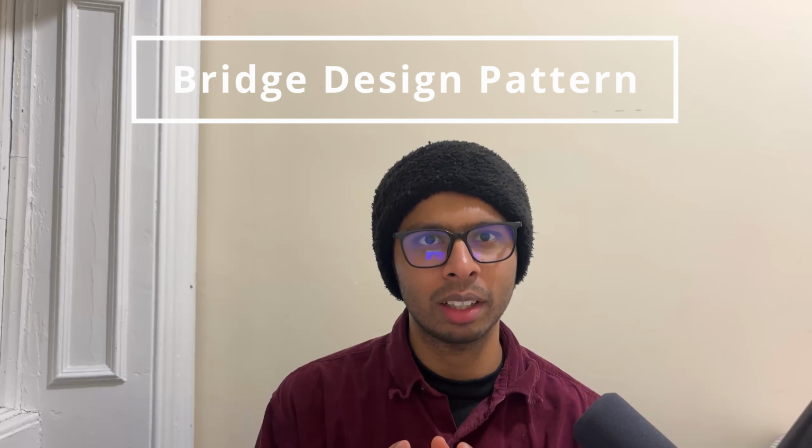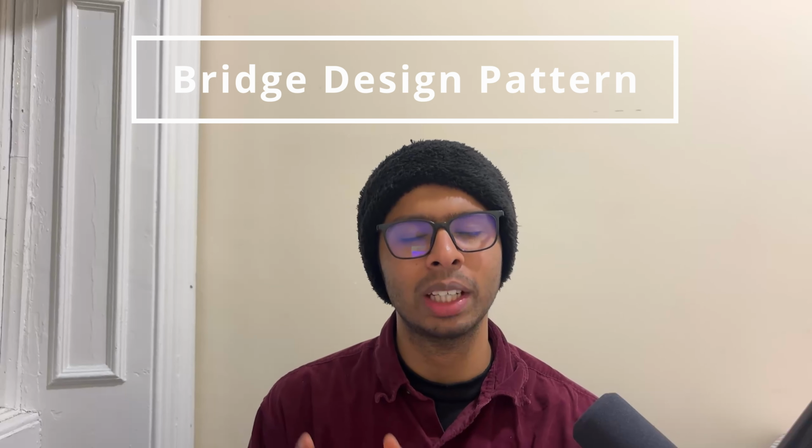The bridge design pattern separates abstraction from the implementation, so they both can change independently. I know it's very hard to understand the bridge design pattern with just a simple definition. So now let's move to our blackboard and understand it with the help of one example.